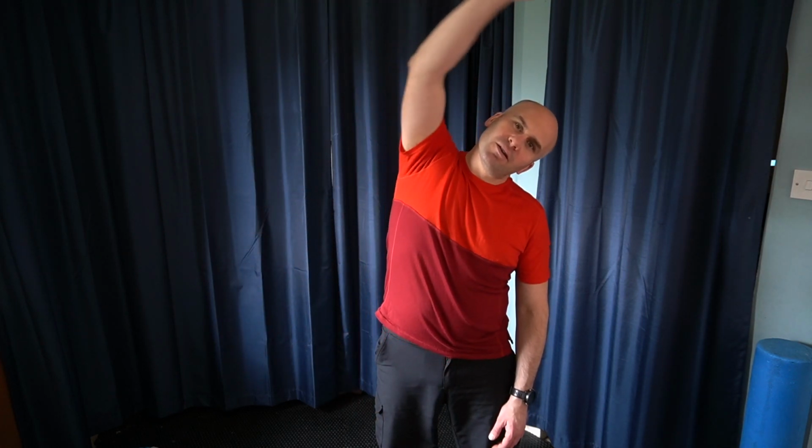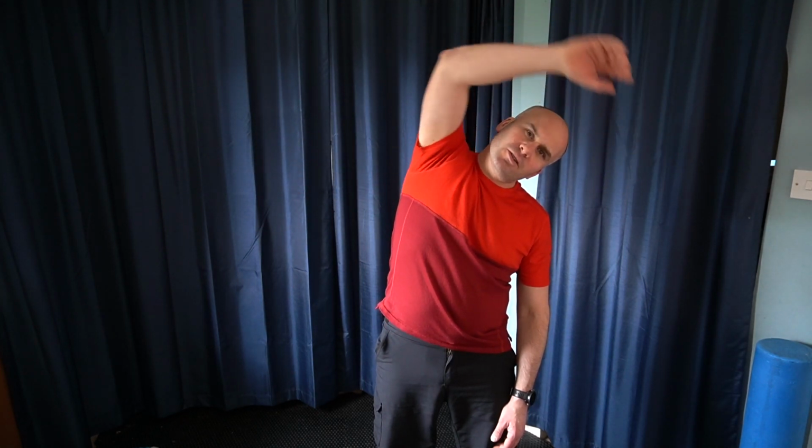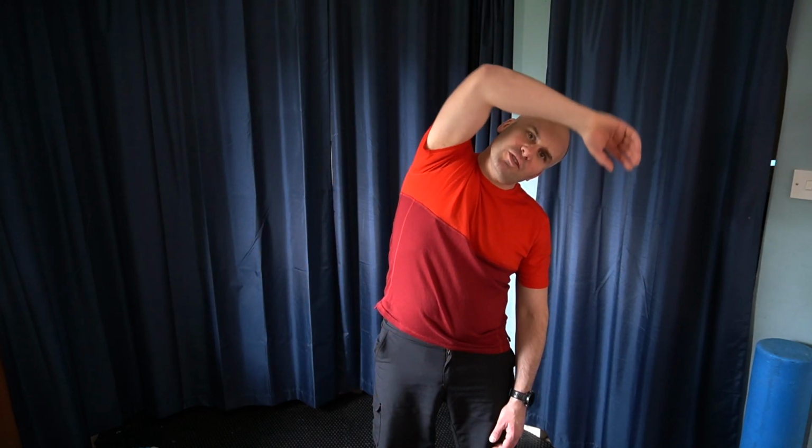What you need to do in order to glide the nerve is take your head over to one side, take your arm over, bring your arm back, and then take your head back. It's quite common to get a couple of little clicks when you do this, so I wouldn't be too nervous about it, as long as it's not accompanied by pain.